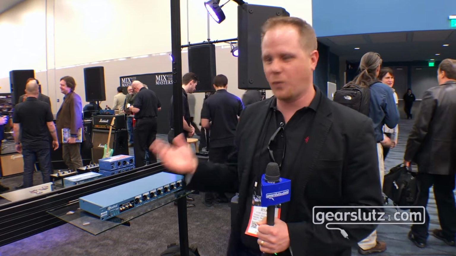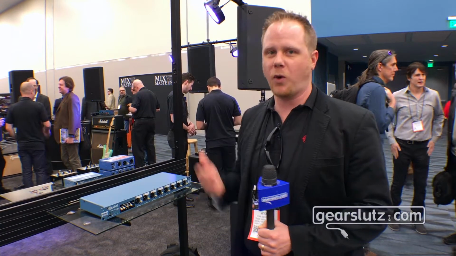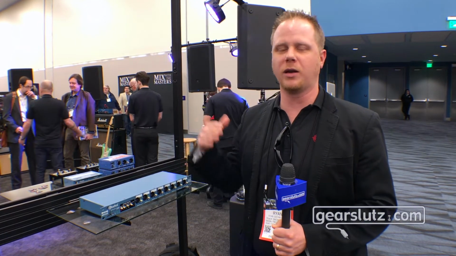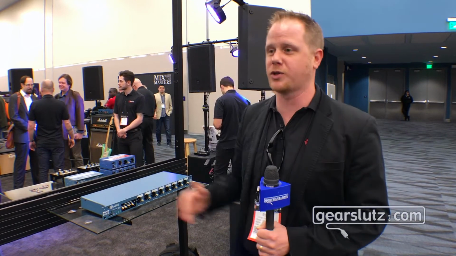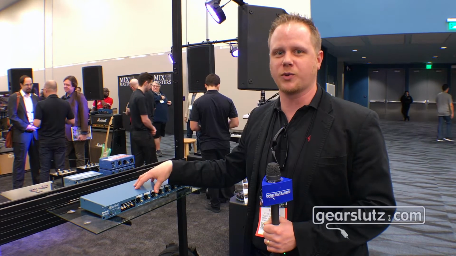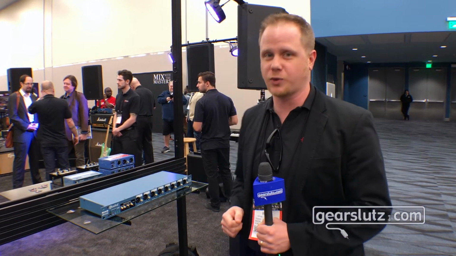So what we found was that with more people wanting to get into the backing track ability, smaller groups that don't need a whole lot of backing tracks, we want to take it one step further. We're not going to build a computer, so we wanted to build an audio interface into our SW8 auto switcher. So that's what we have here today. We have the SW8 USB auto switcher.